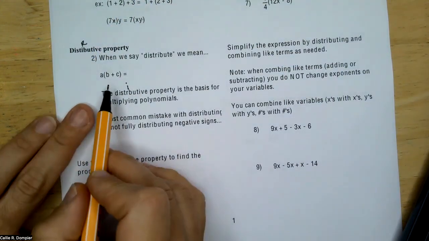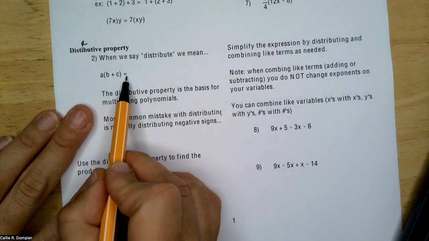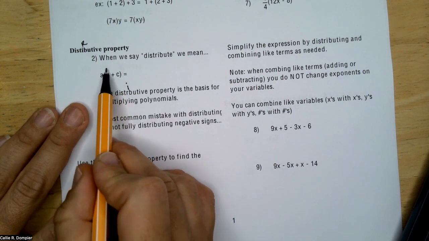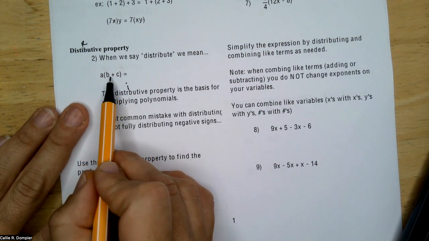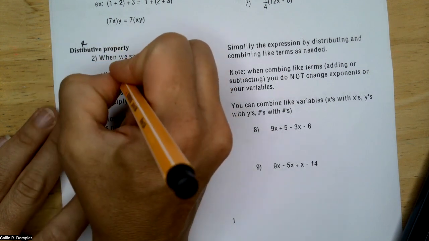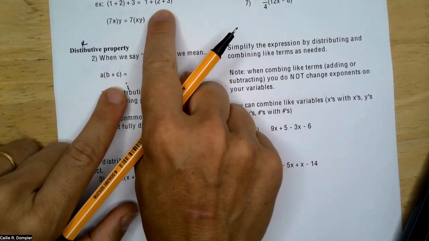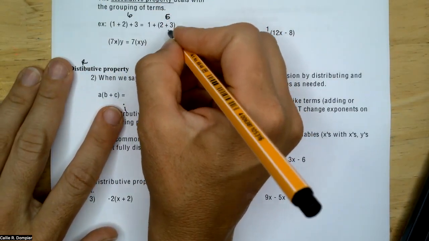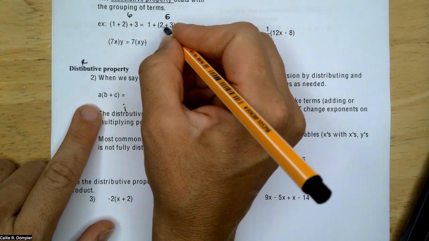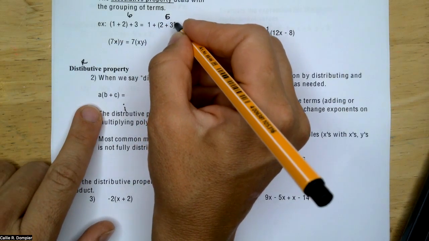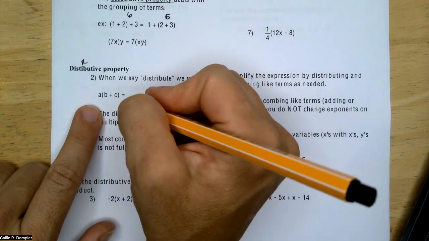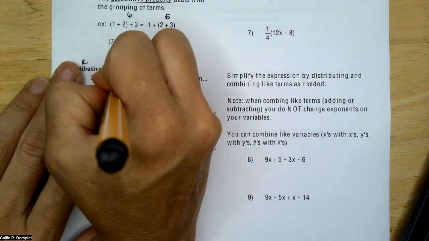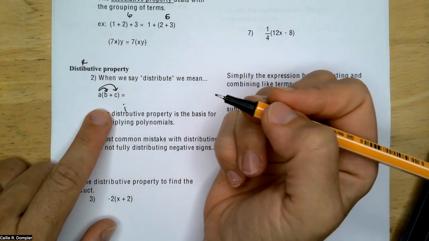Here we have the equation, because there's an equal sign: A times the quantity, because it's parentheses, the quantity B plus C. If we knew what B and C were, we could add them, like we added the 2 and 3, and then multiply them both by A, right? And just say it's 5A. But since we don't know what B and C are, we can also distribute the A to both the B and the C. So it's just a different way to write it.